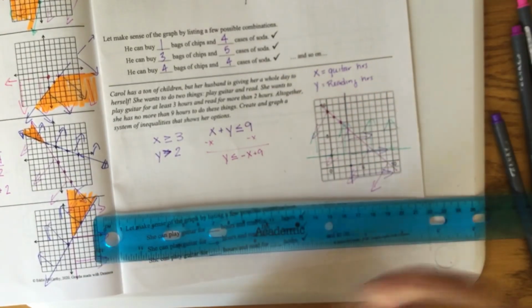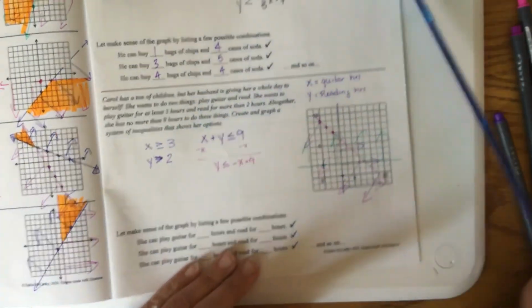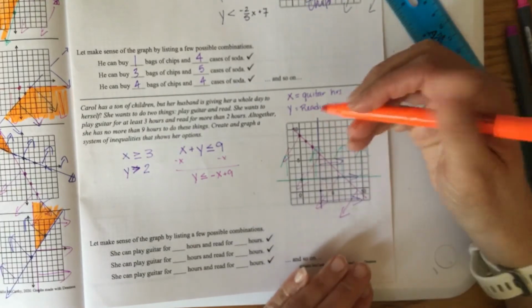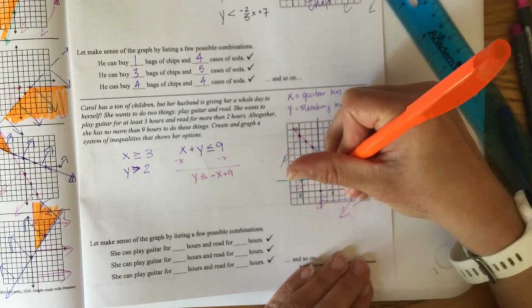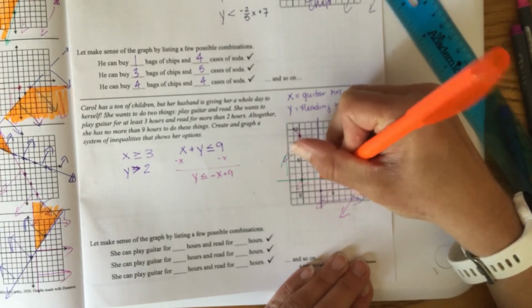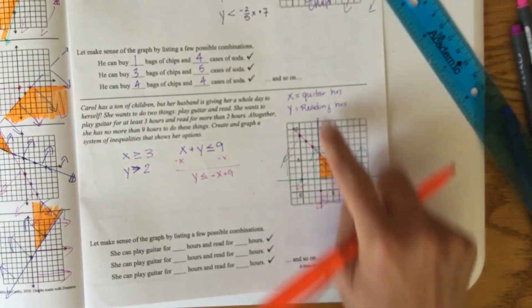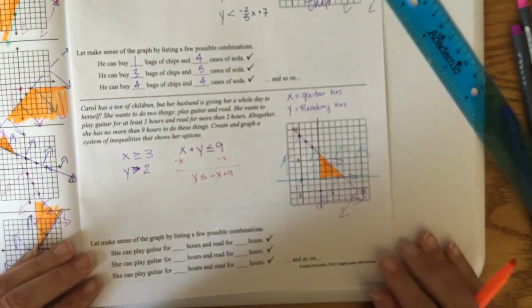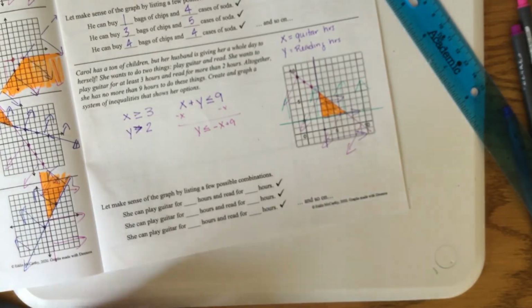So you have to find spots in here that are going to make it true for all 3 inequalities. And what happens, it's kind of hard to see with all these different colors, but there's this little triangle right here. It's above the green line, to the right of the purple line, and below the pink line. So we have to pick out some coordinates in here that would be true.